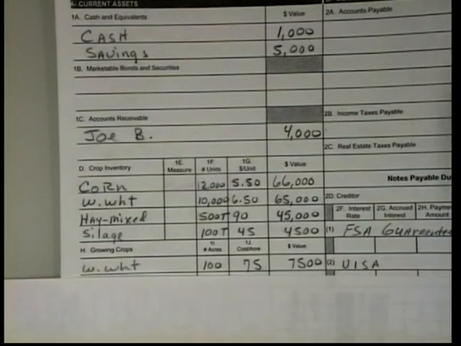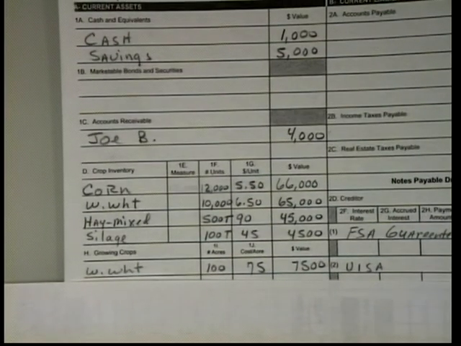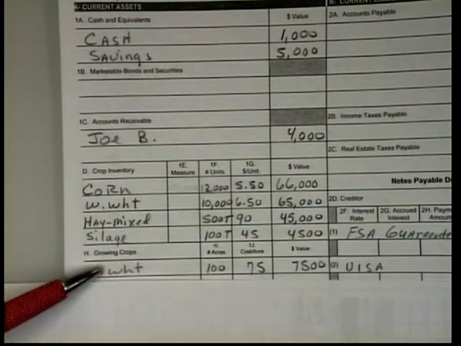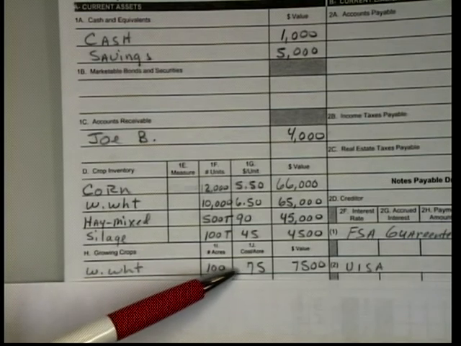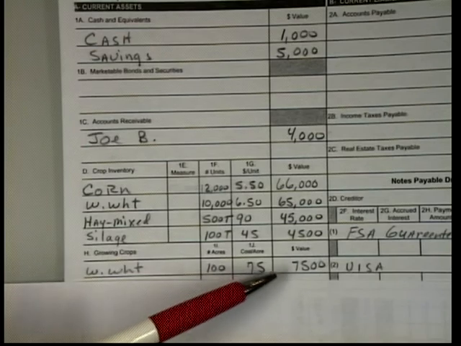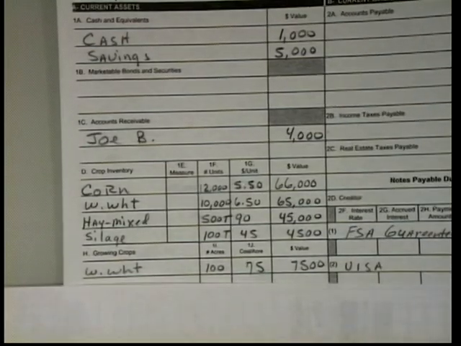Now I got some growing crops, and don't forget about some of those things that you might have as an asset. And if you have a good balance sheet to go by from previous years, then this is a piece of cake. It's very easy. So I got 100 acres of winter wheat that I planted. I calculate that I got $75 per acre in there of seed and fertilizer and maybe some tillage or whatever. So that's $7,500.